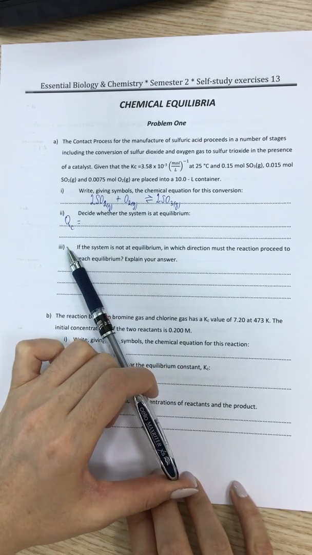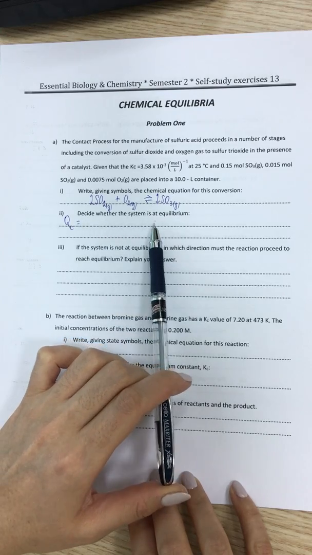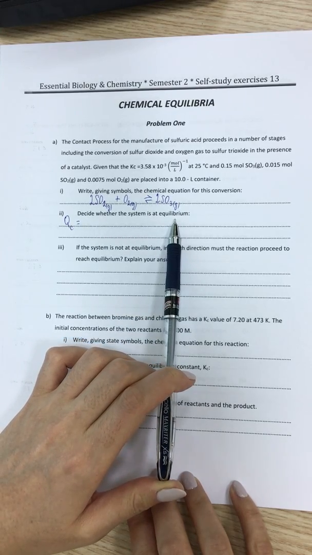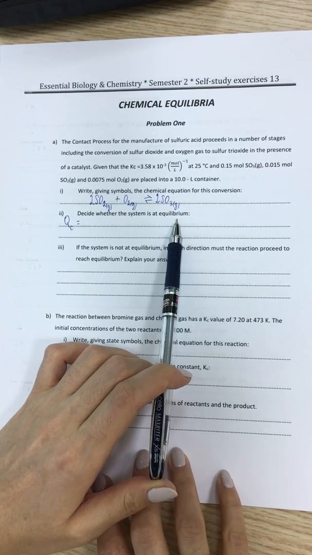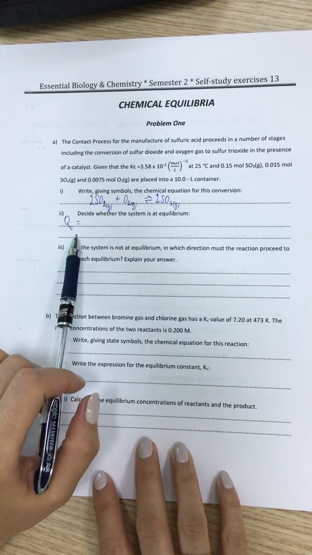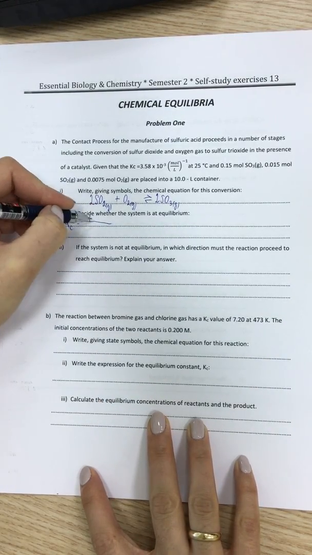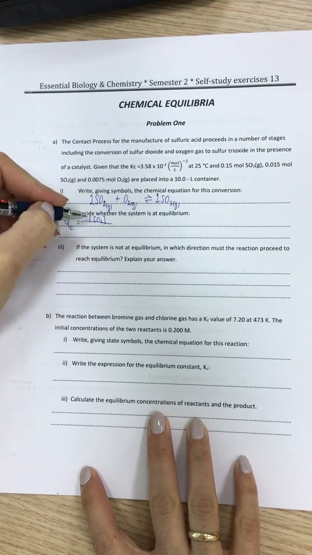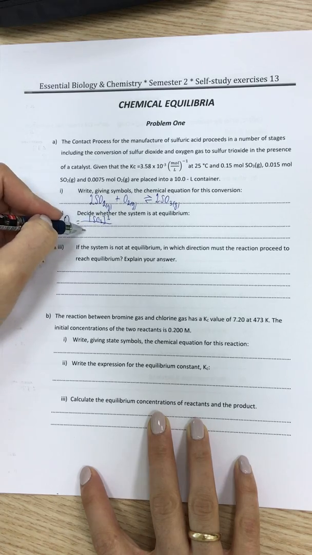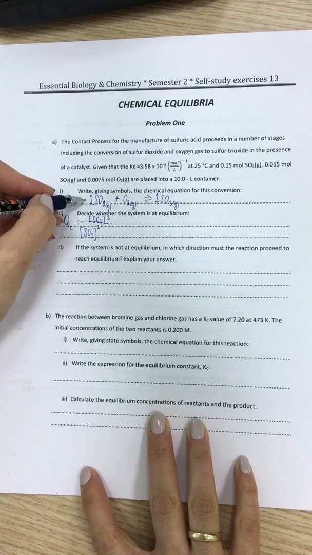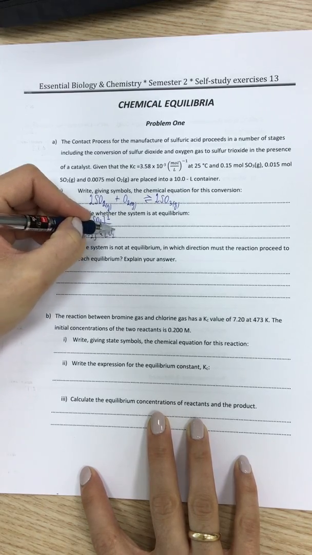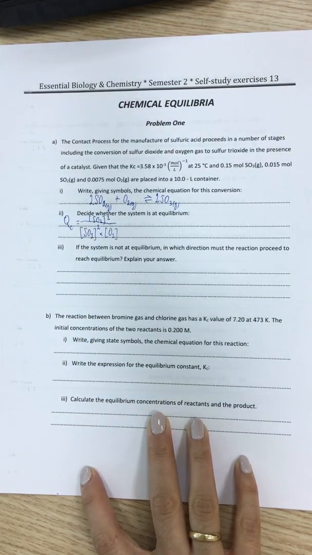Right, the next question is to decide whether the system is at equilibrium or not. In order to do that, you have to write the expression for the reaction quotient, which is Qc. And what is the reaction quotient? It is a ratio between the products' concentration raised to the stoichiometric coefficient, which is 2 in this particular case, over the concentration of the reactants, again raised to their coefficients, times the concentration of the other reactant, which is oxygen, right?